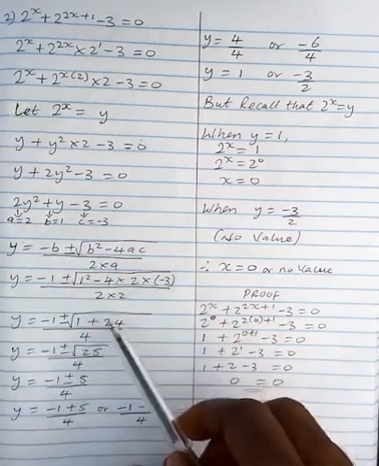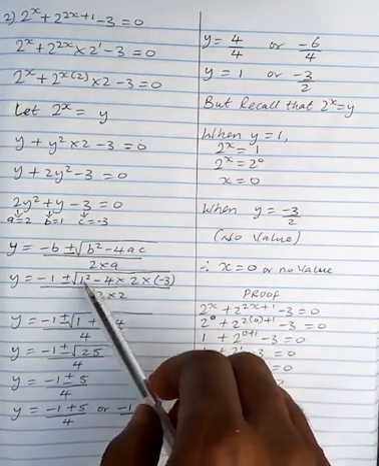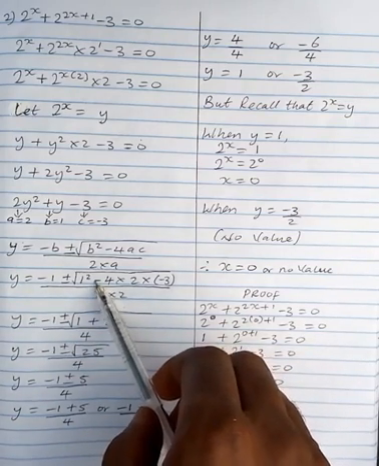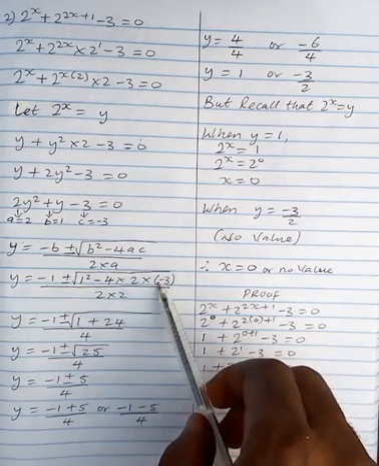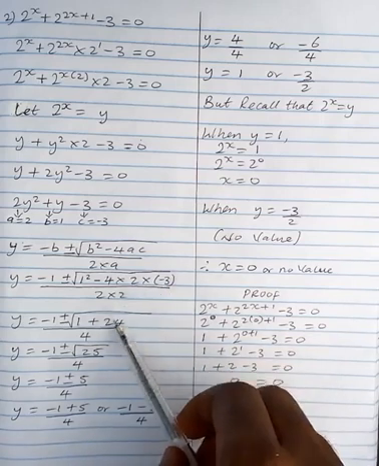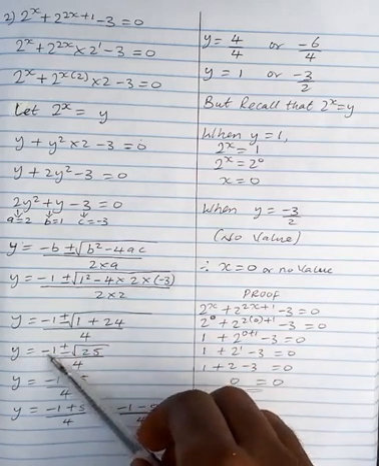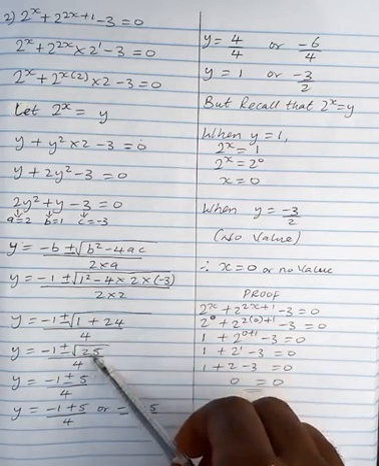All right, then y is equal to minus 1 plus or minus the square root of 1 raised to the power 2, which is 1. Now look at the signs here. We have minus, plus, minus. Minus times plus is minus. Minus times minus is plus. So we have plus here. 4 times 2 is 8, 8 times 3 is 24, all over 2 times 2, which is 4. Now y is equal to minus 1 plus or minus the square root of 1 plus 24, which is 25.